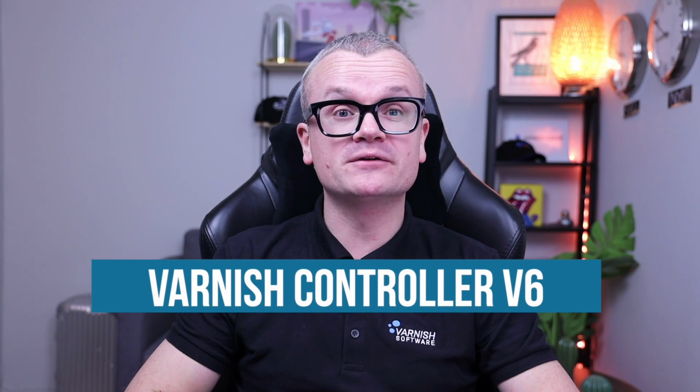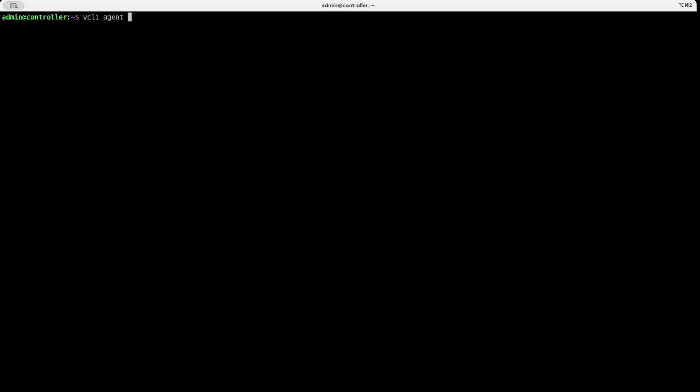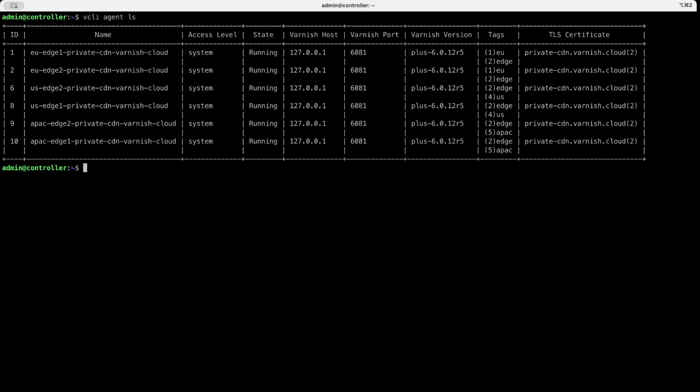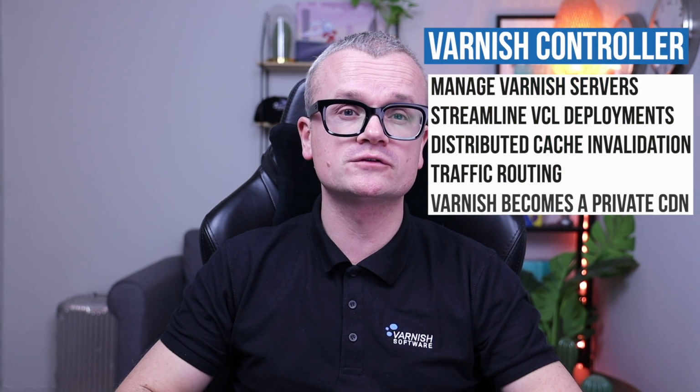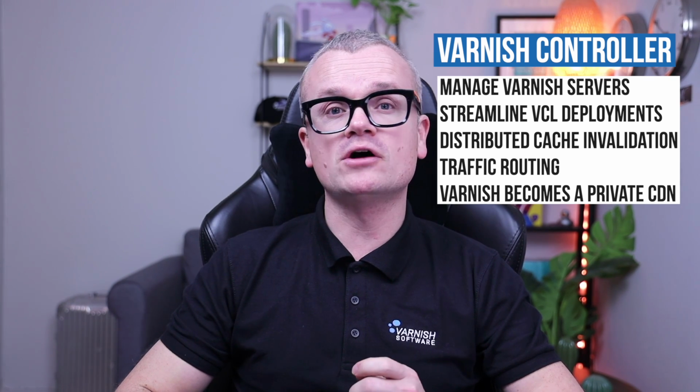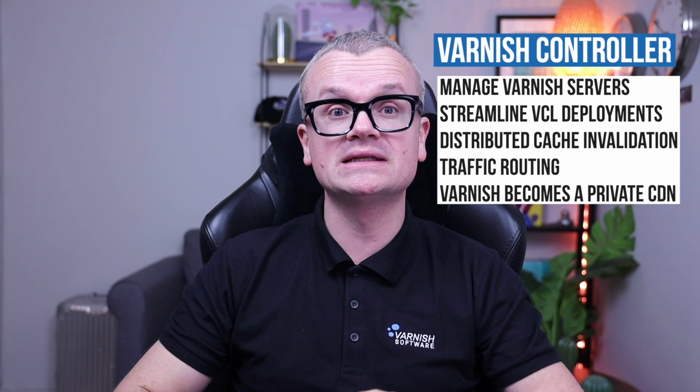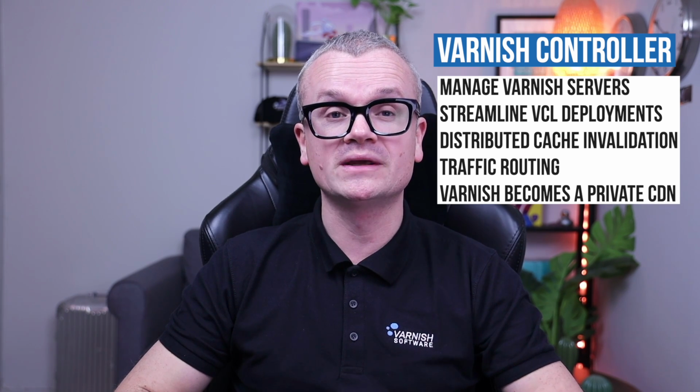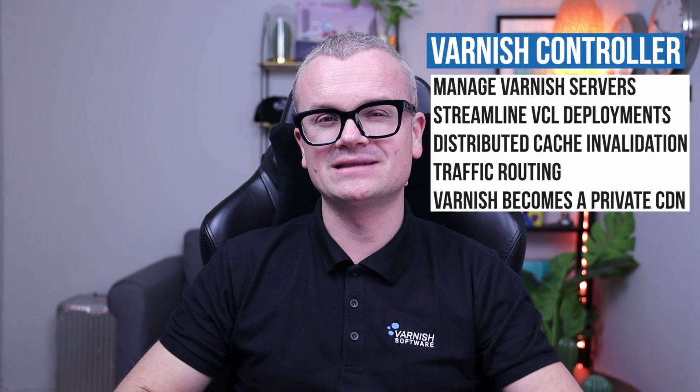I'm very excited to announce a brand new release of the Varnish Controller, which is Varnish Controller version 6. In case you need a reminder, Varnish Controller is the control plane to manage Varnish servers. It's part of the Varnish Enterprise product lineup and offers a GUI, an API, and a CLI. In general, Varnish Controller helps you manage Varnish servers, streamline VCL deployments, offer a centralized endpoint for distributed cache invalidation, and even offers advanced traffic routing capabilities that allow you to turn your Varnish setup into a full-blown private CDN.